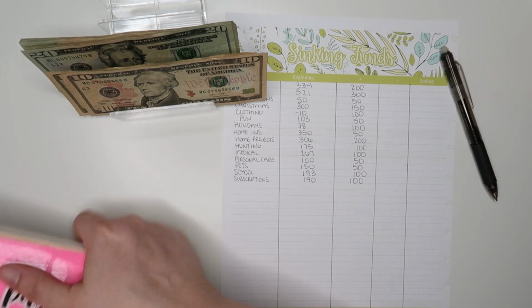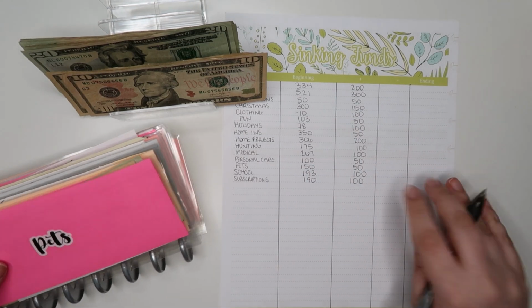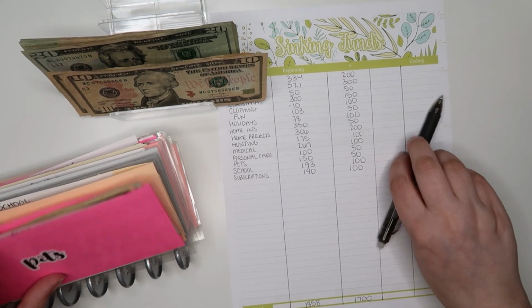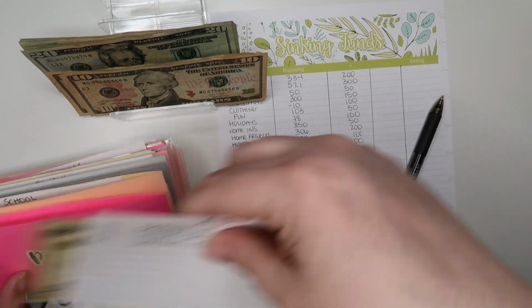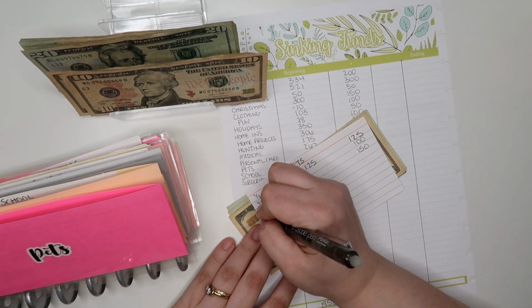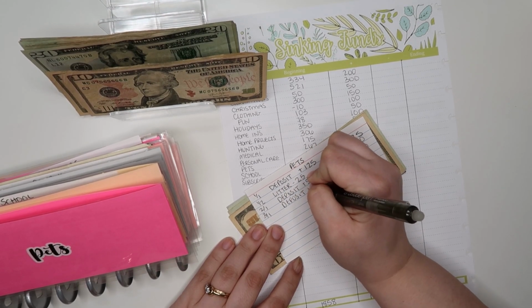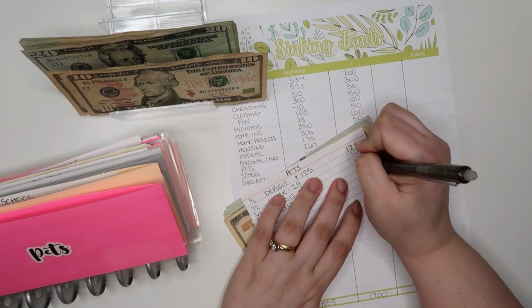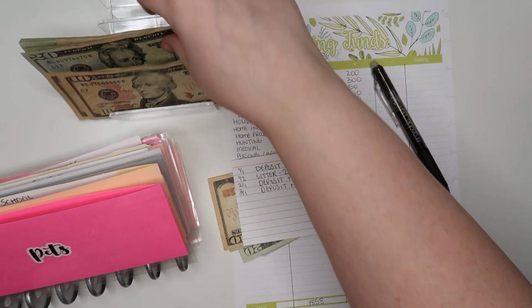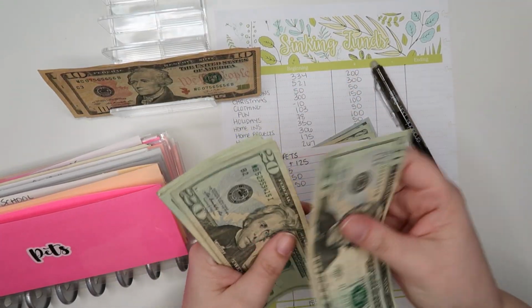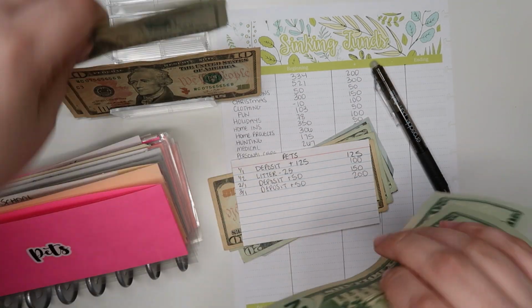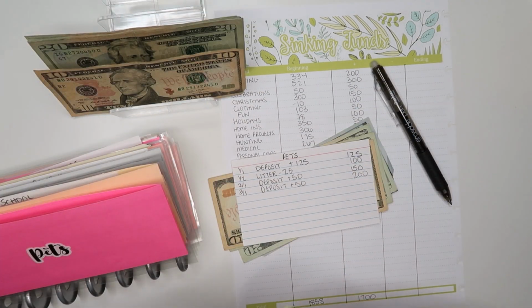Okay, for pets, we're gonna add 50 as well. So we're starting with 150. We'll add 50 to bring it up to 200. $20, $40, and a 10 is 50.